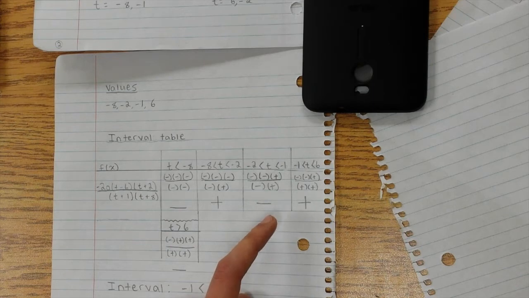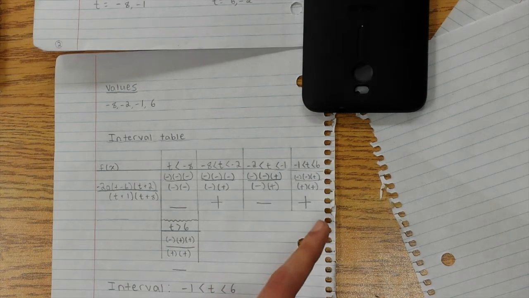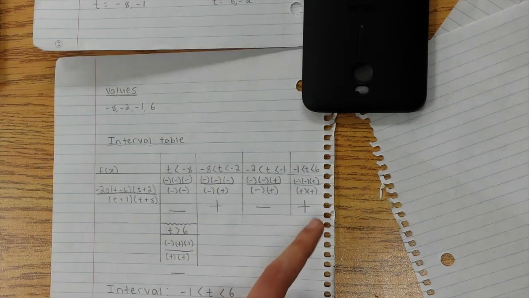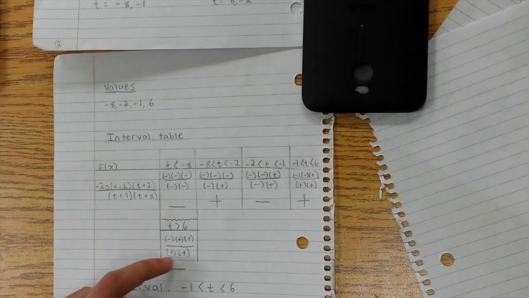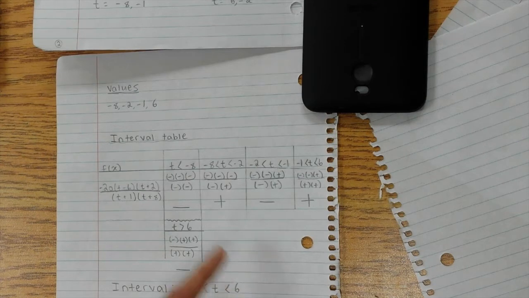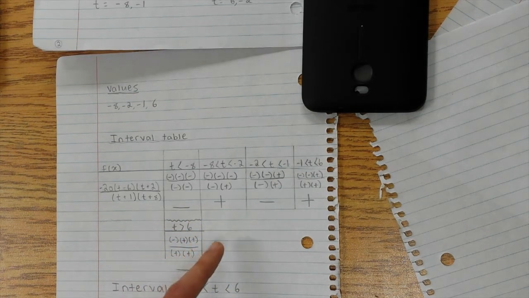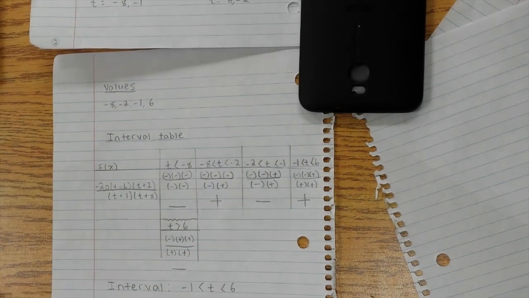When t is greater than minus 2 and less than negative 1, when it's greater than minus 1 and less than 6, and when it's greater than 6. So you would just do all that and then find whether the whole thing is positive or negative.